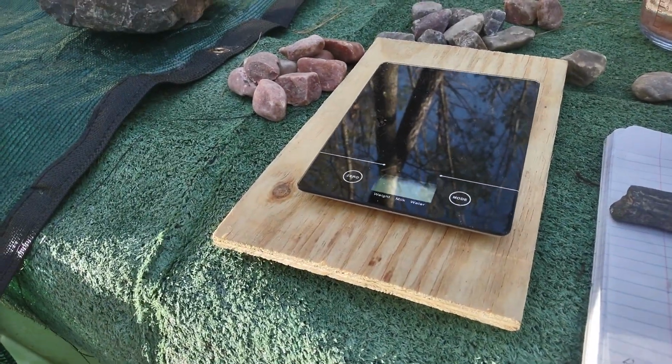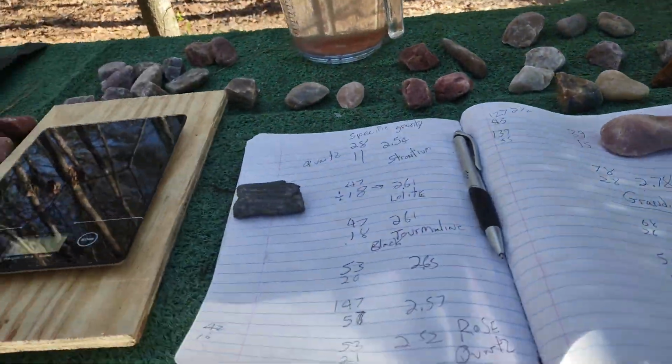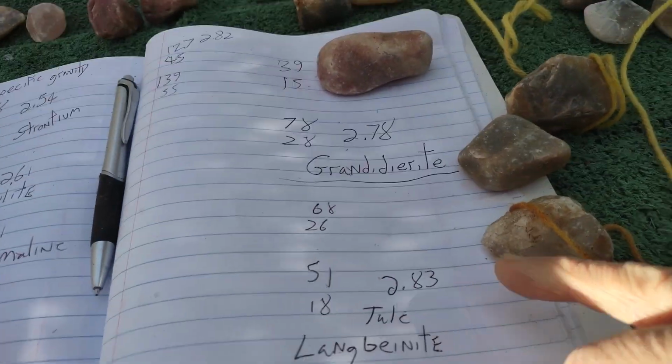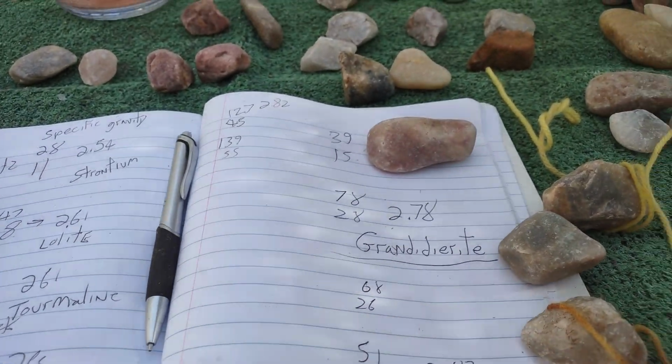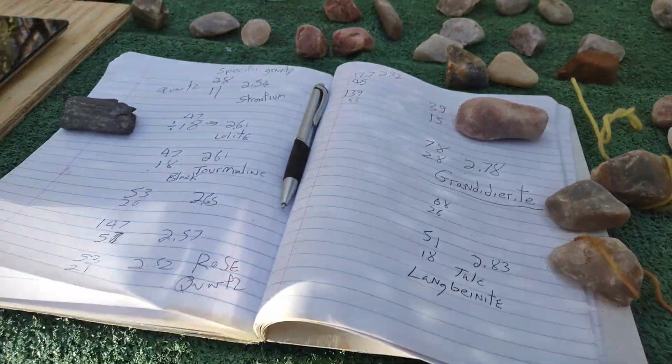And 90% of the time, you're going to get a rock that's like I've been getting, 2.54, 2.6. And if you get a rock like this talc at 2.83, you've got a rock that's worth money. The higher the number gets, some rocks are worth a lot of money.